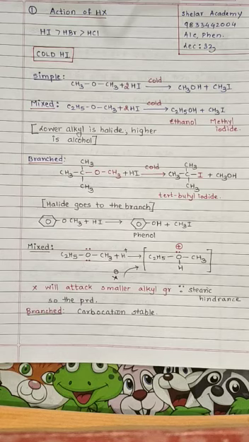Whereas in the case of branched ether, what happens? We will write the mechanism later on. In the case of branched ether, a cation is formed in the mechanism. As you know, the tertiary carbocation is more stable. As the tertiary carbocation is more stable, the product is the tert-alkyl halide. That is all regarding the very first reaction of ether.